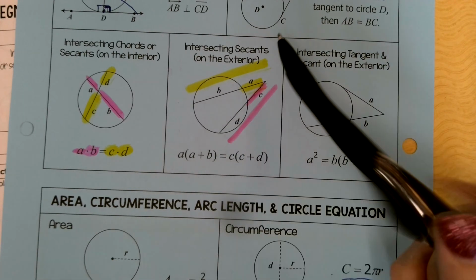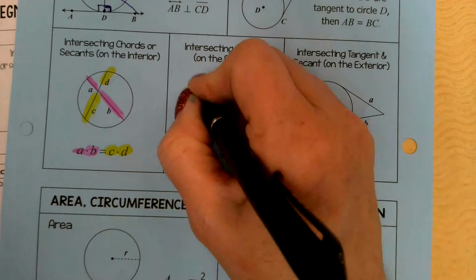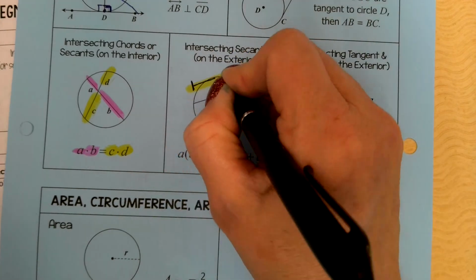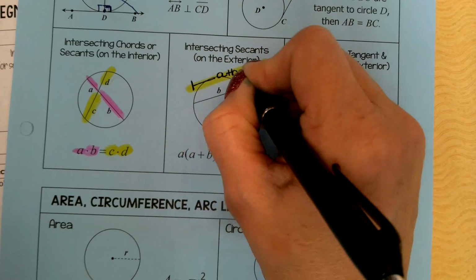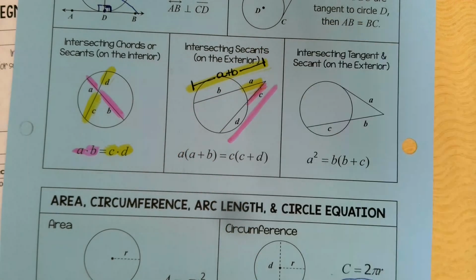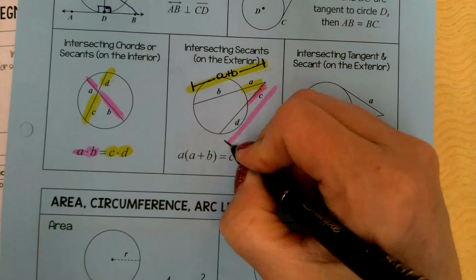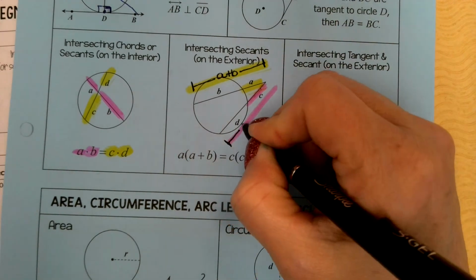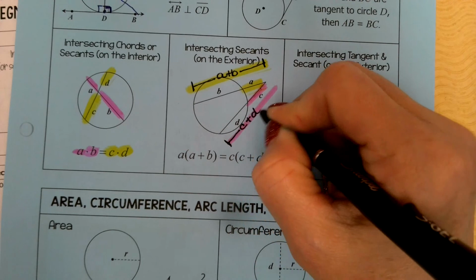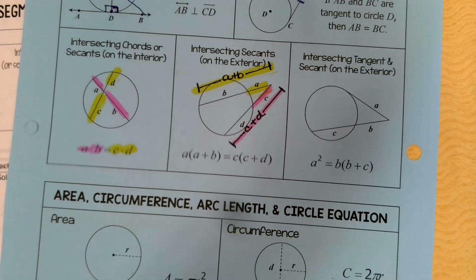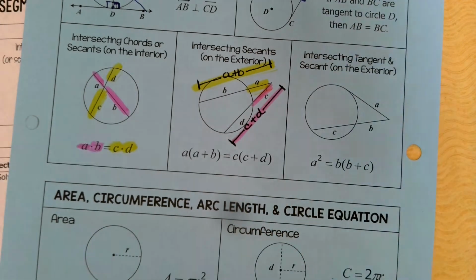The length of this segment is, I'm going to write it like this, A added to B. The length of this segment is C added to D. When I show you that in the examples, I'm going to write it out exactly like that every single time, but I'm going to have numbers in there.